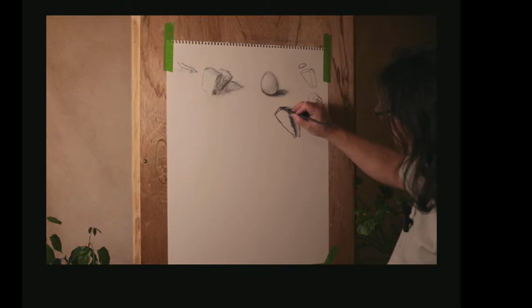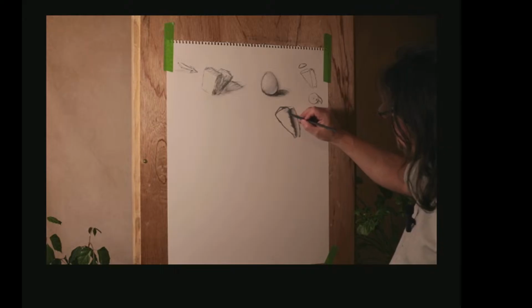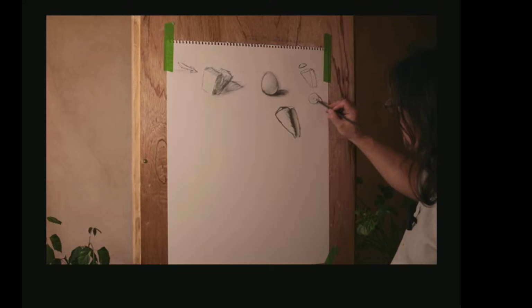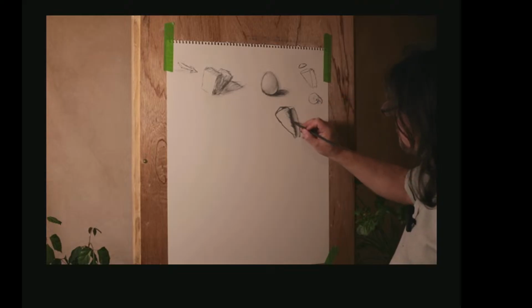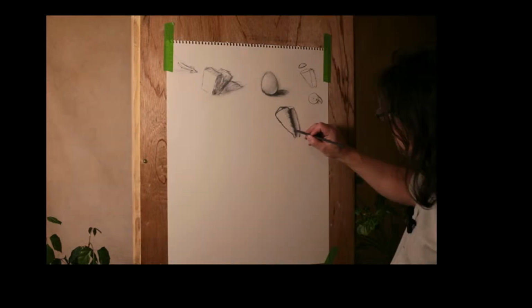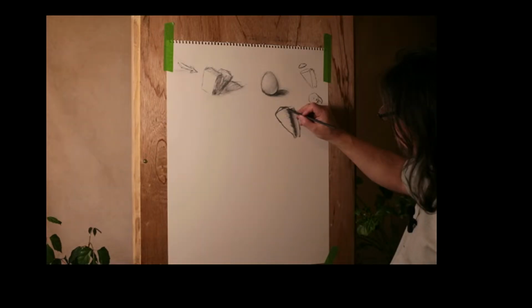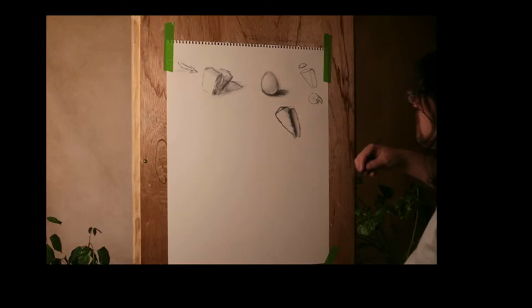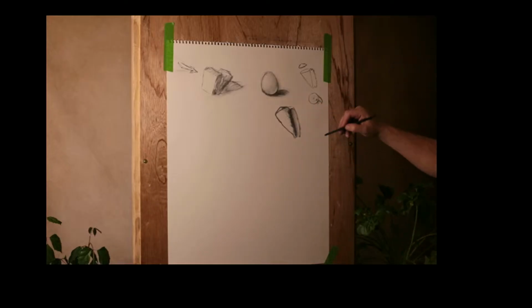And then I'll shape this, and I'll start drawing lines out this way, drawing the same shape. And then finally, trying to remember, it's been so long.